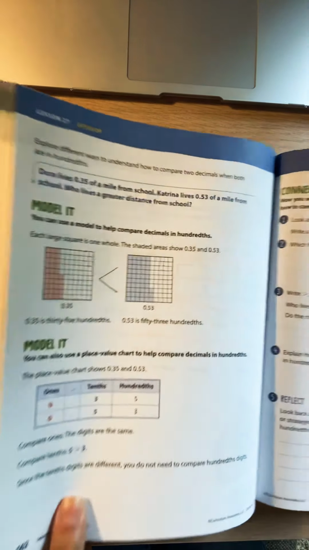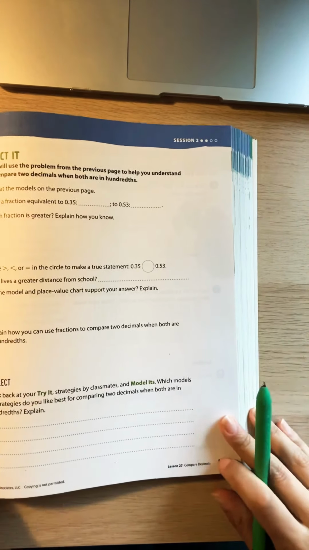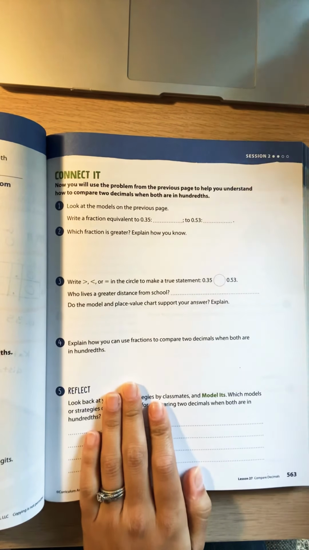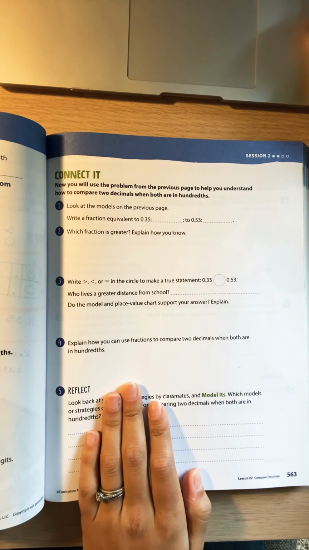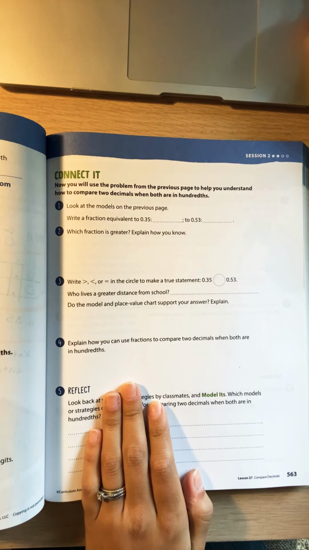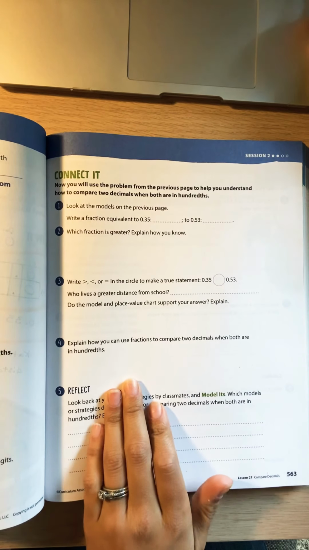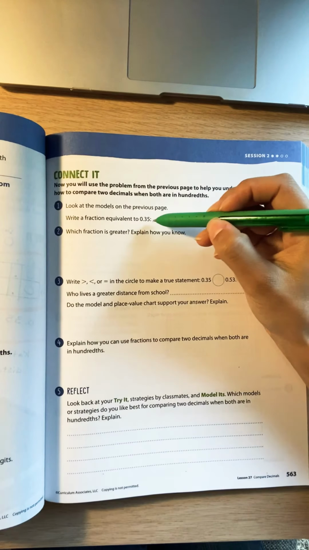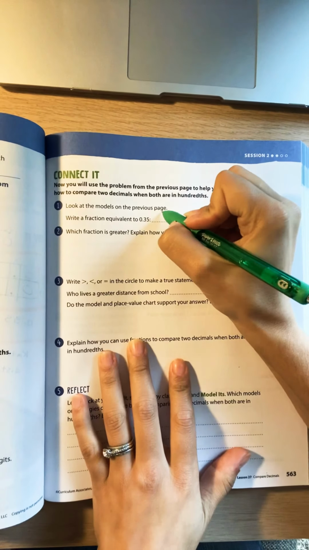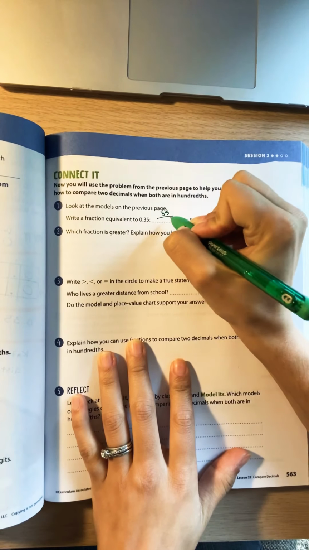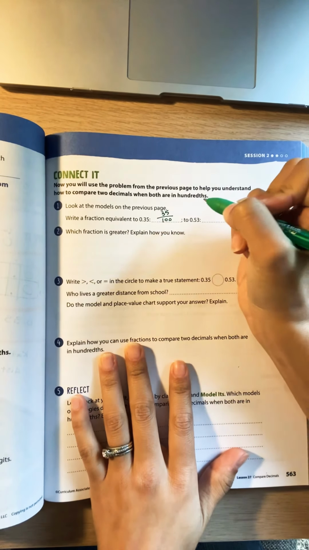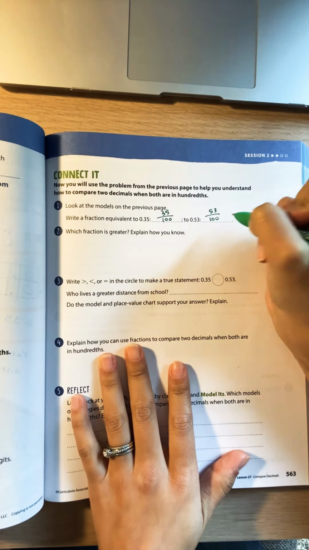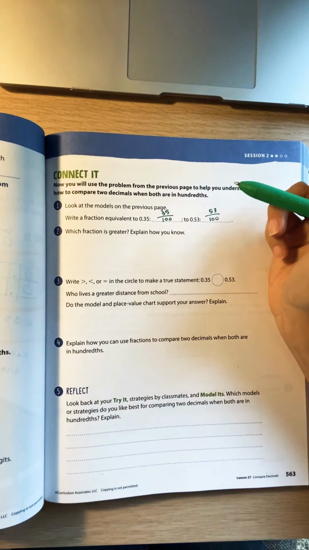So questions on page 563 about those strategies. Okay, number 1, look at the models on the previous page. Write a fraction equivalent to 35 hundredths and 53 hundredths. So remember, whatever number you say is the numerator, the place value you say is the denominator. 35 hundredths. 35 is the number I said. The place value I said was hundredths, so that's 100. 53 hundredths. Okay, so there are my fractions.